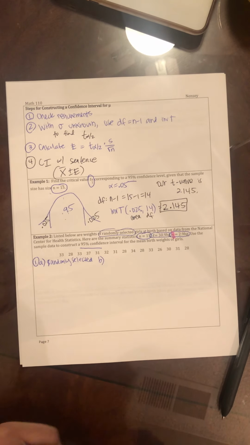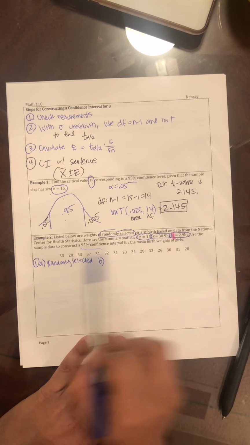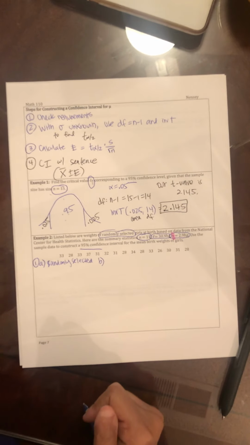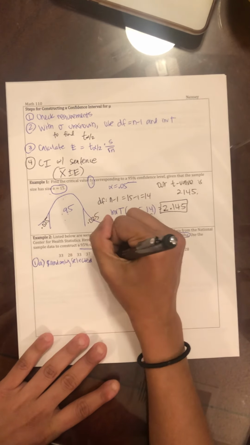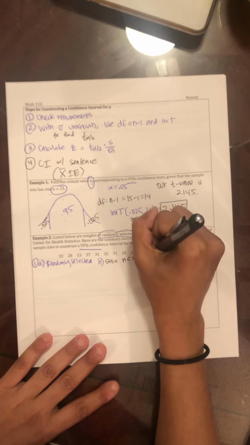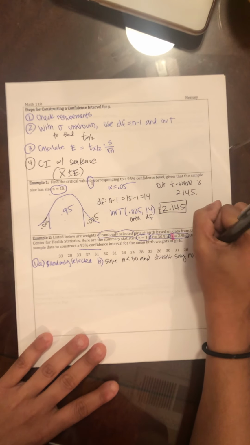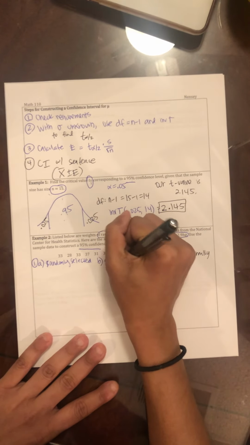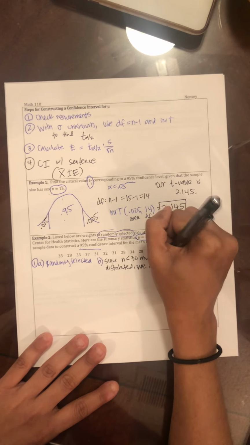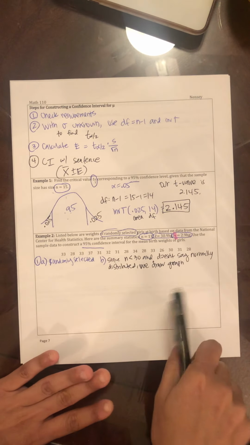Part B. Now, n is not greater than or equal to 30. It does not say normally distributed. So guess what? We're going to have to draw a graph. Okay. Again, this part is just like the notes, but you don't have to write all this. I'm going to say since n is less than 30 and doesn't say normally distributed, we have to draw a graph. We draw a graph. Again, these are notes. That's why you don't have to write this part. You just have to do it.